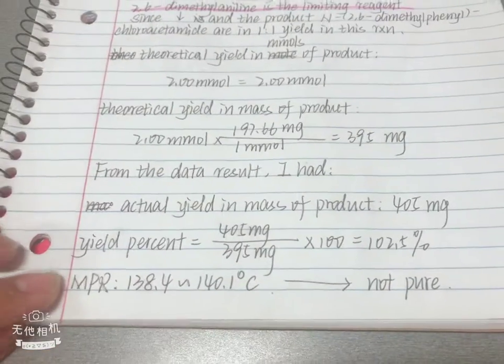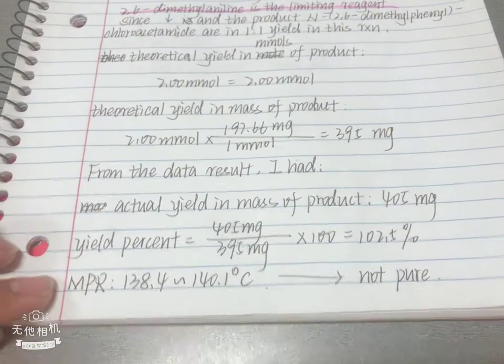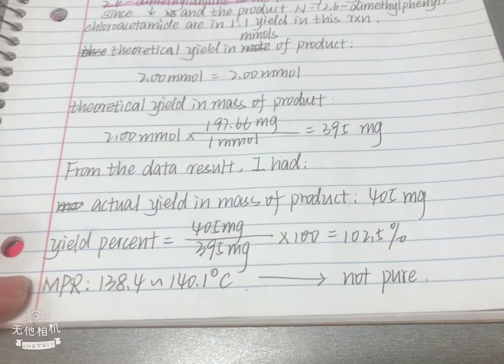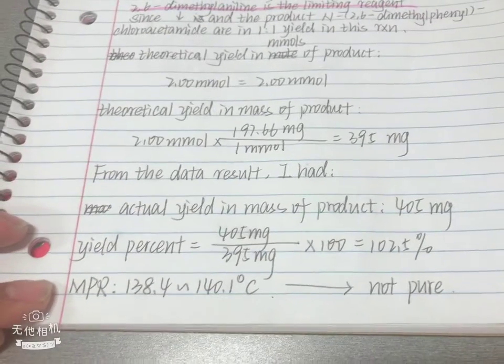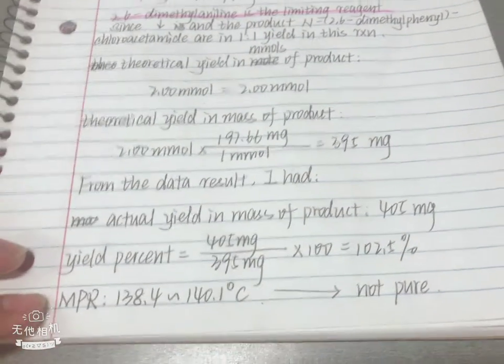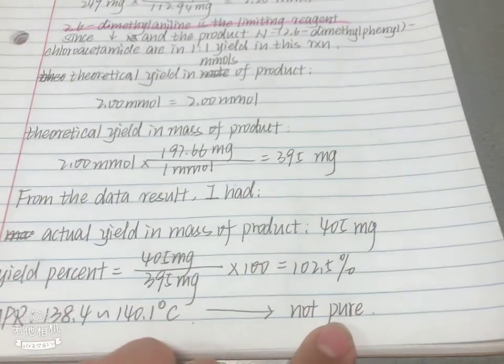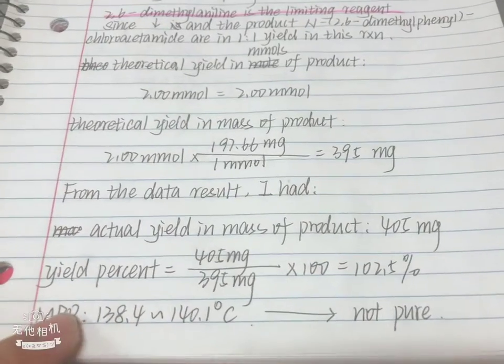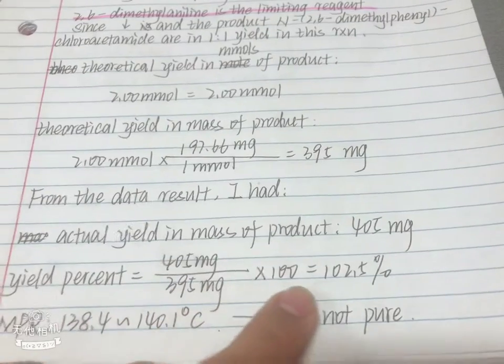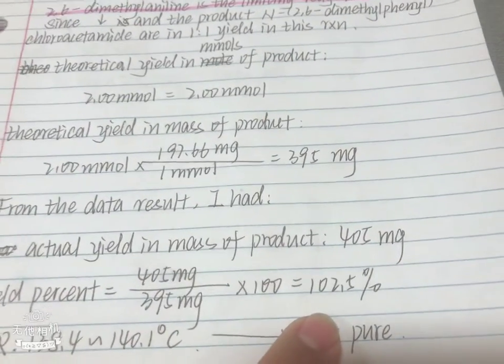But I can explain it because I measured the melting point range between 138.4 to 140.1 degrees centigrade, which is lower than the theoretical melting point range of 150 to 151 degrees centigrade. So we can say it's not pure, because the impurities in it would bring down the melting point range. And here is the percent yield we calculated, and we got 102.5%.